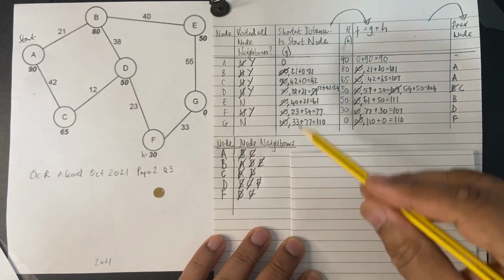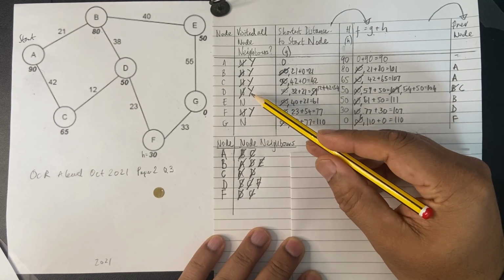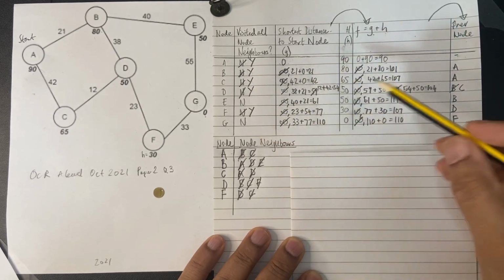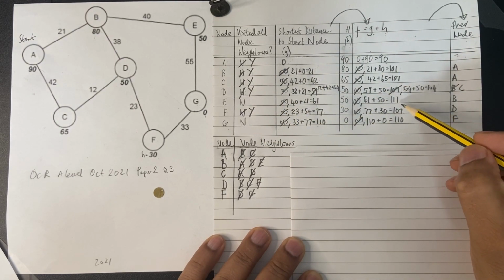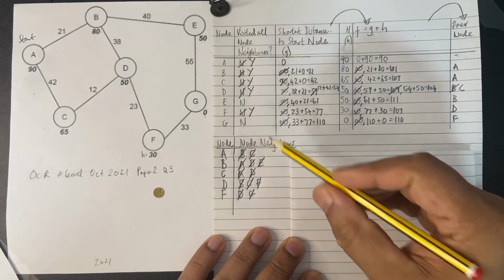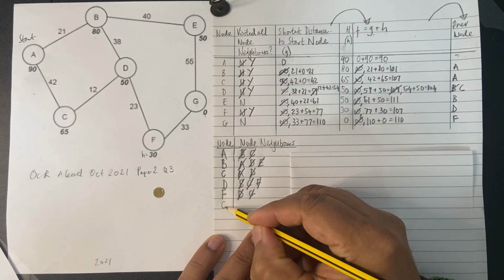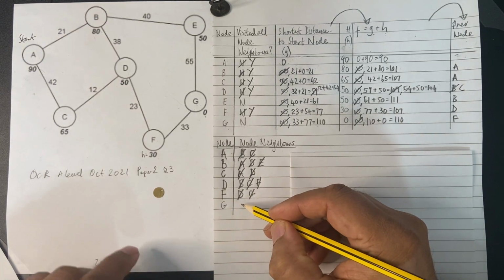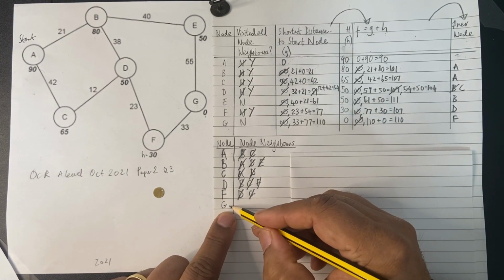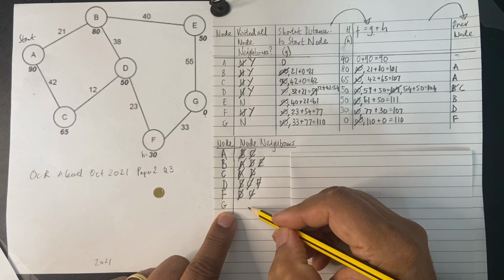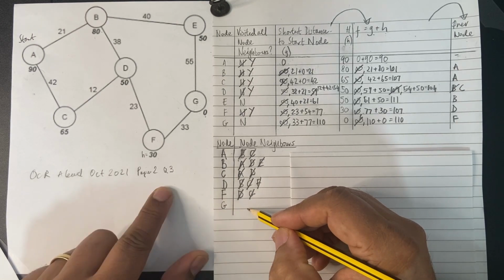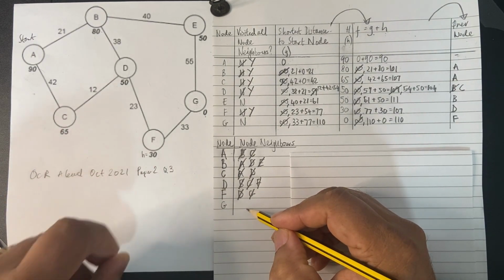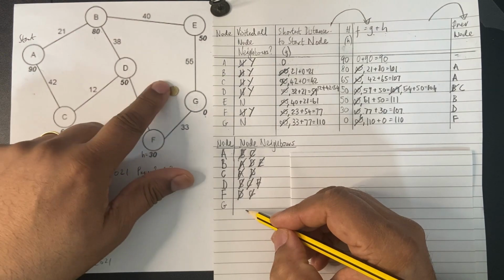We will ask the question again. We're looking for an N in this column and the smallest value of F in this one. That's going to be G. Now, this is our terminating condition. Once we have completed looking at the neighbors of G, we will end the A-star algorithm. That's our terminating condition. Okay, let's get there.